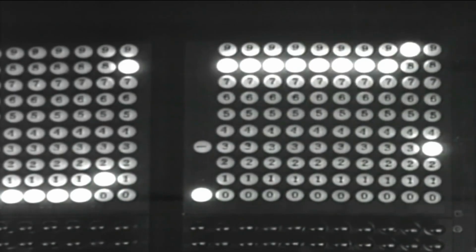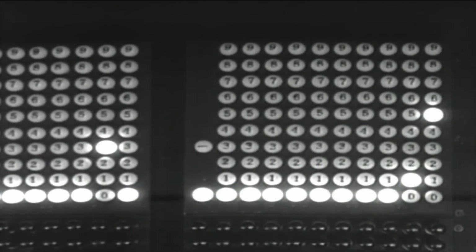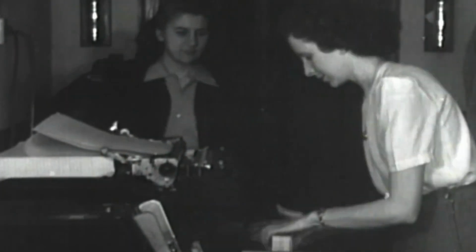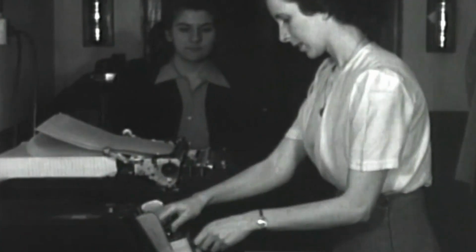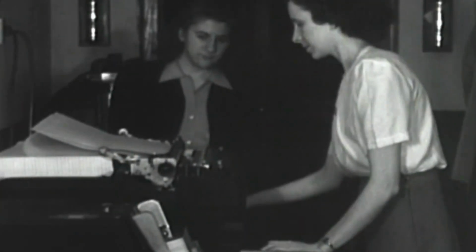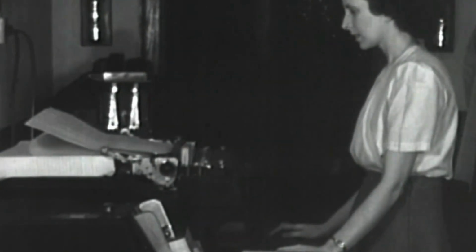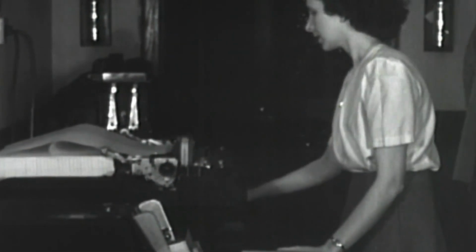When ENIAC was announced in 1946, the news media called it a giant brain. Its computing speed was 1,000 times greater than that of electromechanical machines. The ENIAC's other applications included weather prediction, atomic energy calculations, cosmic ray studies, thermal ignition, random number studies, wind tunnel design, and other scientific uses.